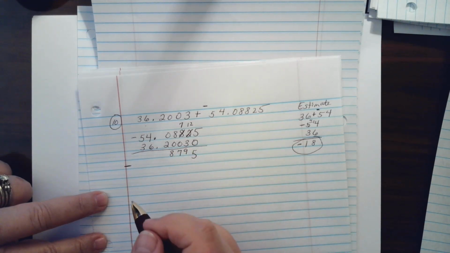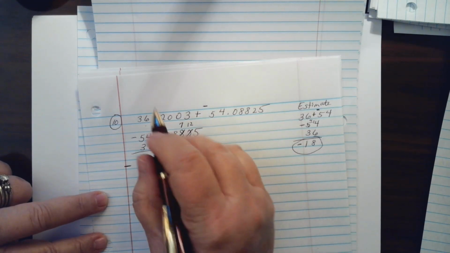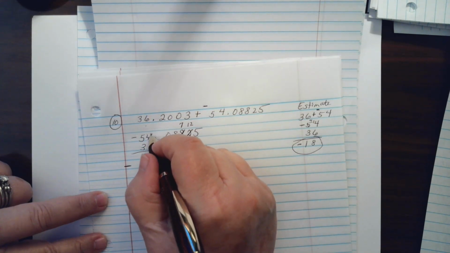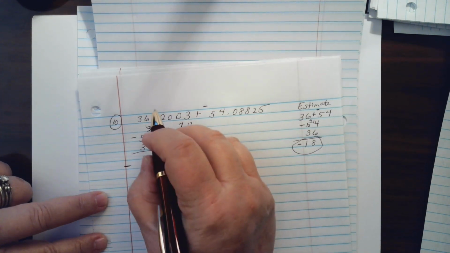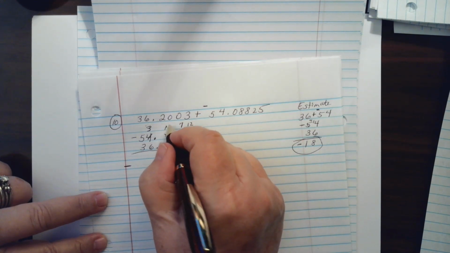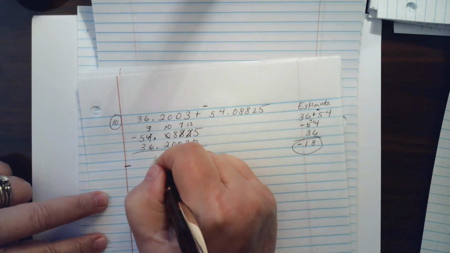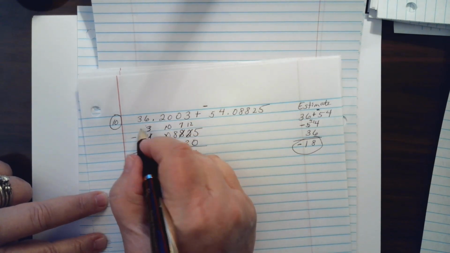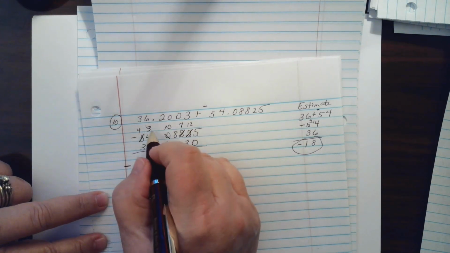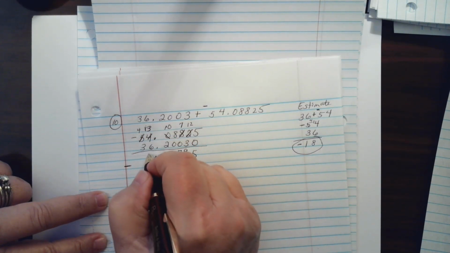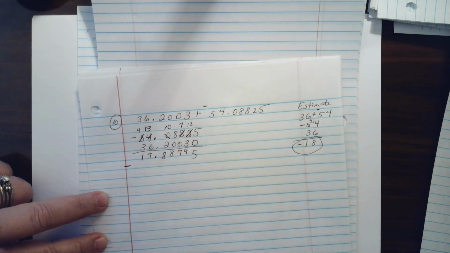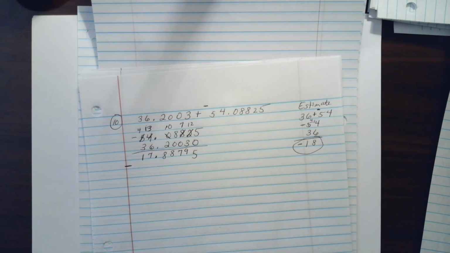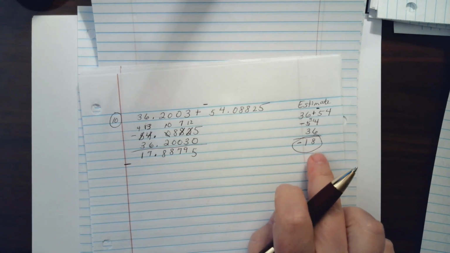That was lucky. Now, I can't take 2 from 0, so I am going over here, and I'm going to take one of these. That's a 1, and I'm going to trade it in for 10 tenths. 10 minus 2 is 8. Put that decimal point. Can't take 6 from 3, so I'm going to take one of these and trade it in for 10 more to go over here, giving me 13. The answer is negative 17.88795, and unless I've made a careless mistake, that's right close to our estimate.